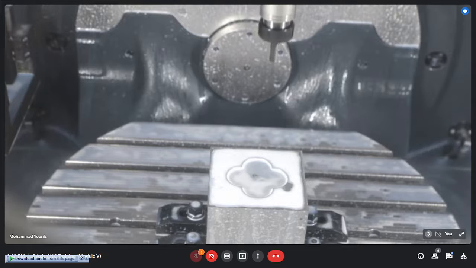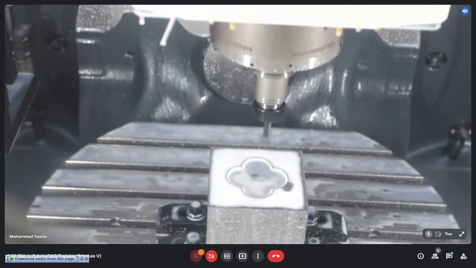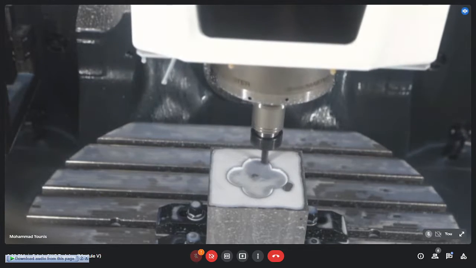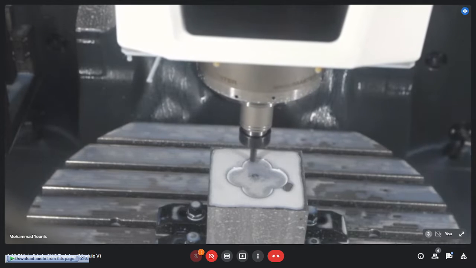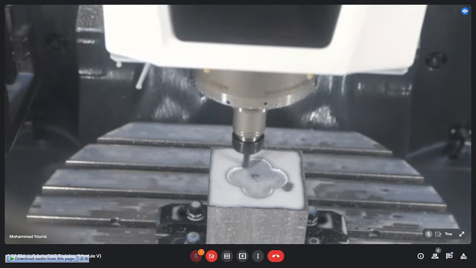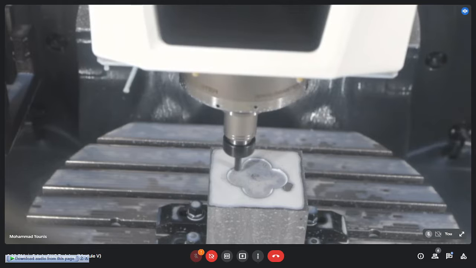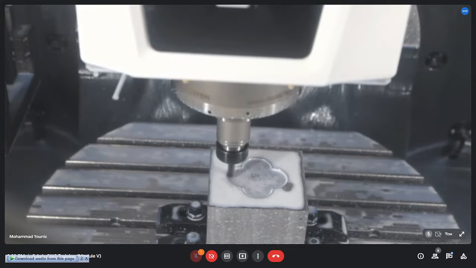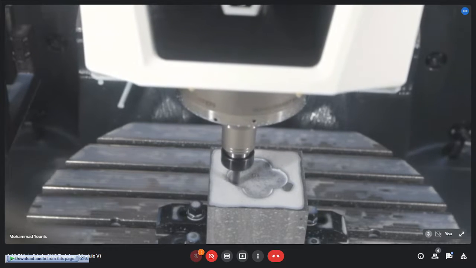Now the wall finishing will be done using this diamond mill of dia, I think, 8.5.